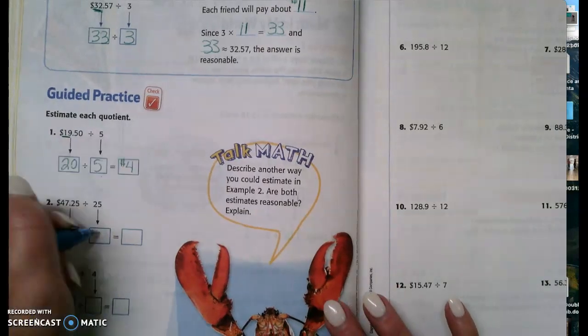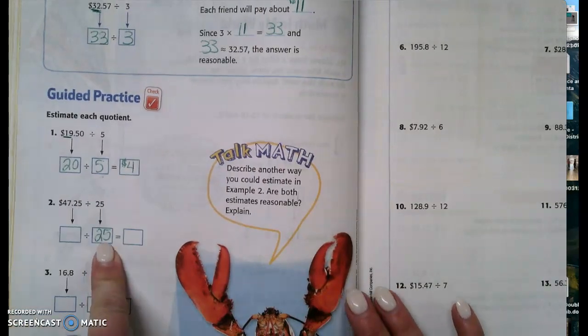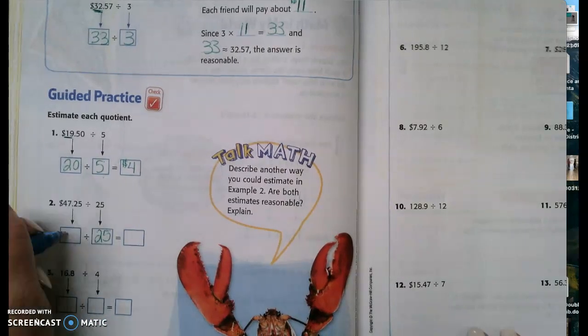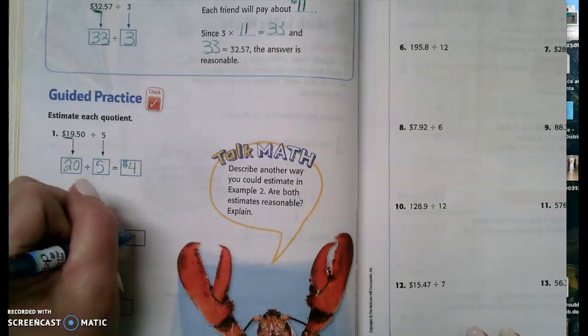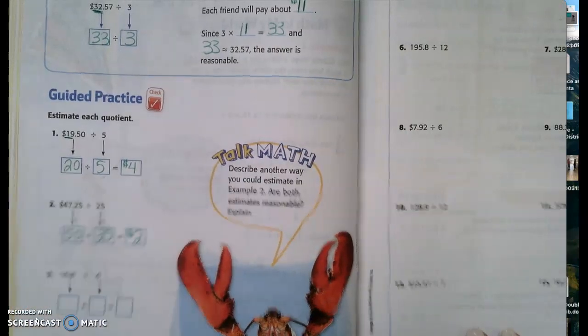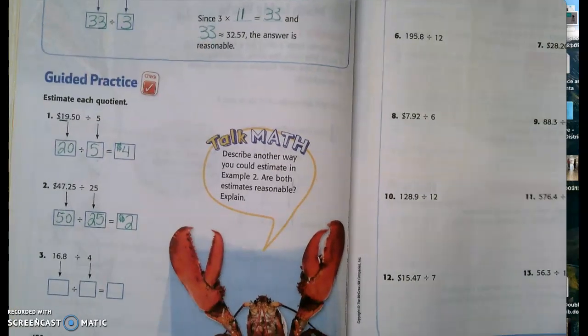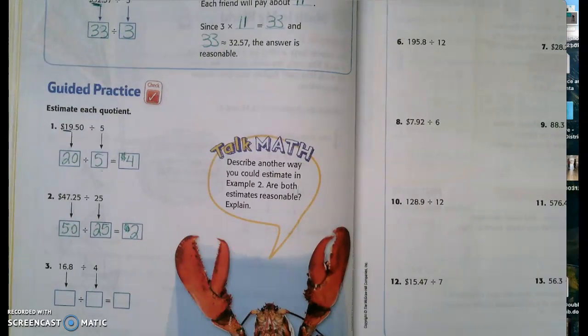Okay, so we can keep the 25 because if I think about my multiples of 25, it goes 25, 50, and 47 is very close to 50. So I'm going to use 50, and 50 divided by 25 is 2, so $2. Okay, one more we're doing together, number 3. Go ahead and do those on your whiteboards, and we'll check back in a minute.